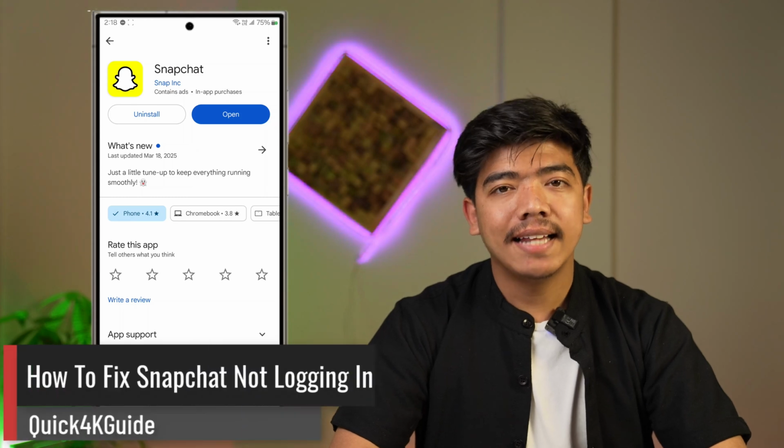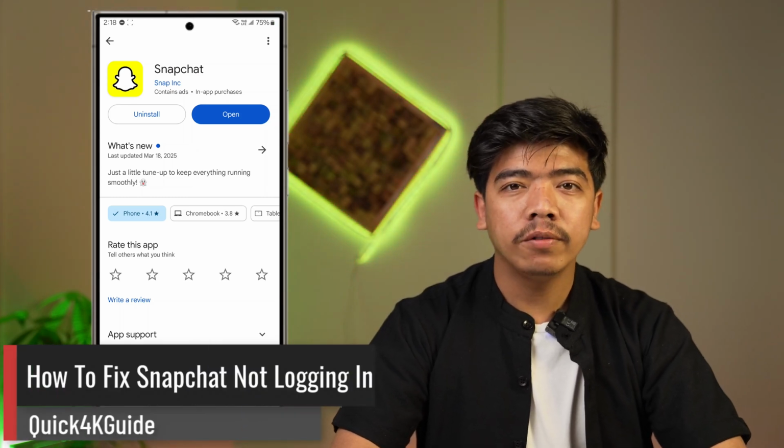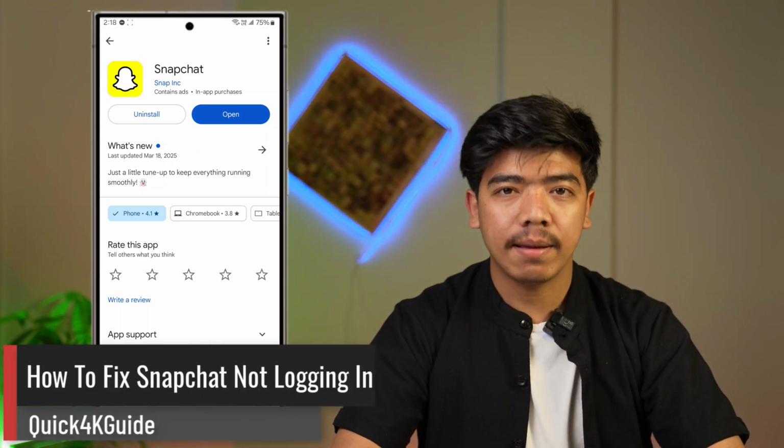How to fix Snapchat not logging in, or how to fix login error on Snapchat.